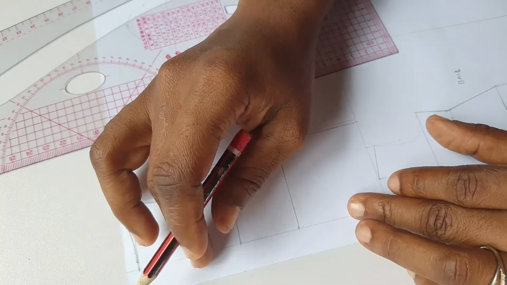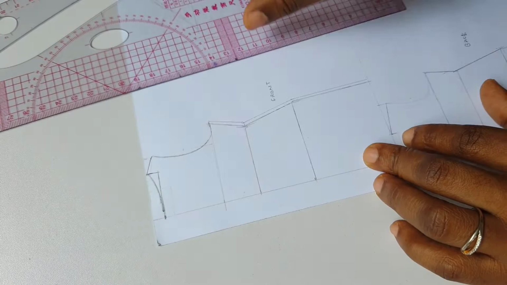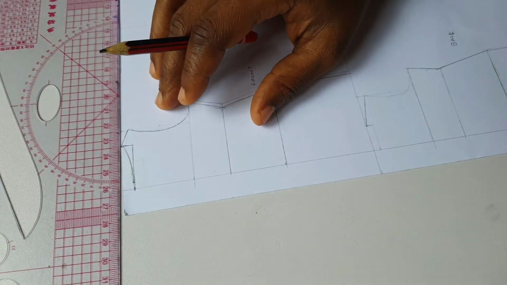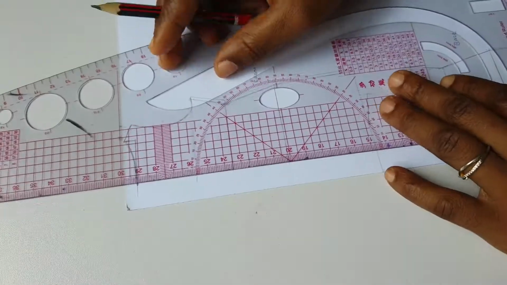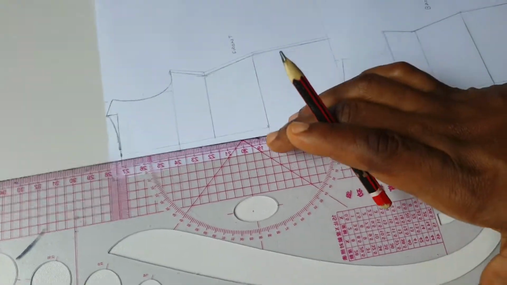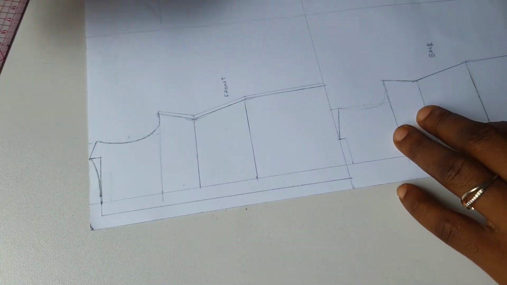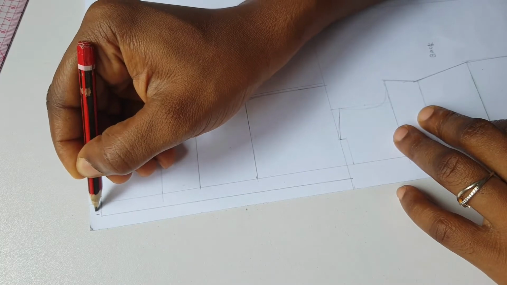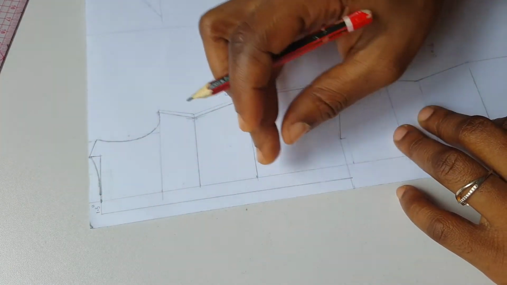Here will be the center fold, this line right here. On this line right here, I'm going to take out 1.5 inches. So this is going to be my fold, and this adds to the ease of the kaftan. It makes the kaftan free. This is 1.5 inches. So this makes the kaftan freer.